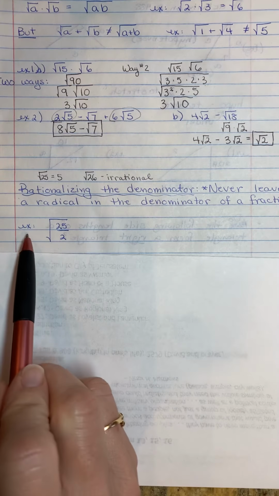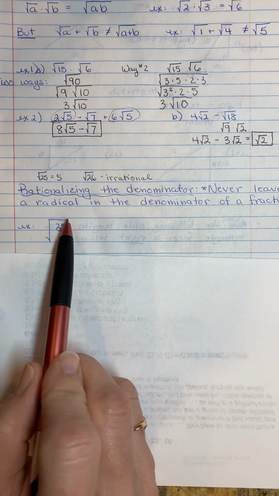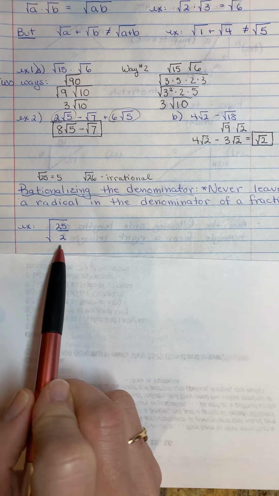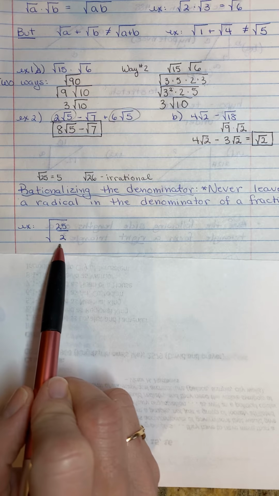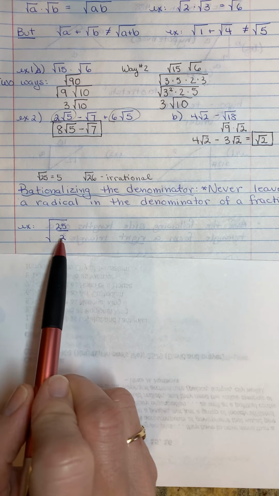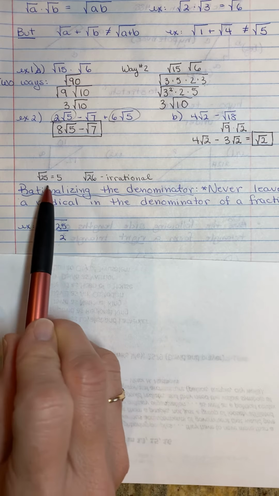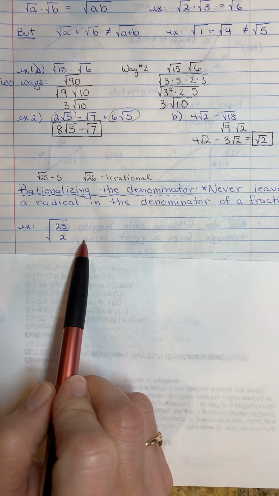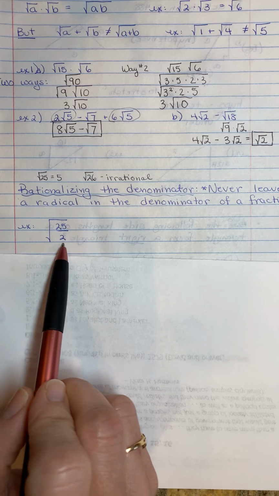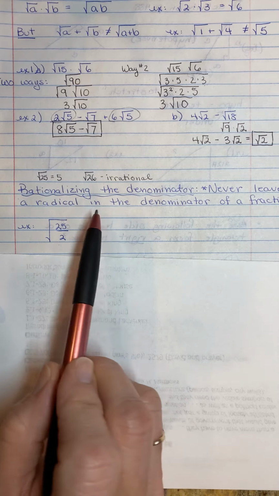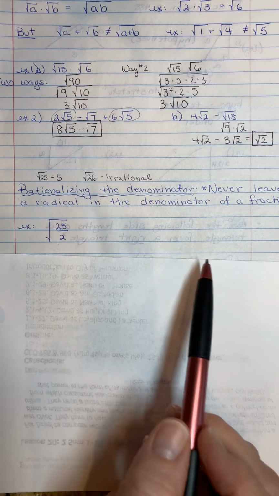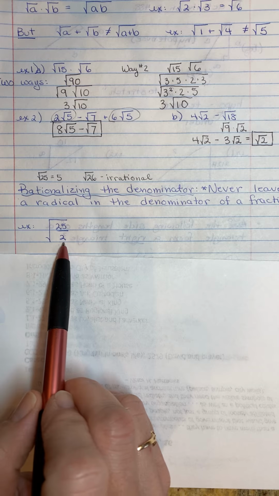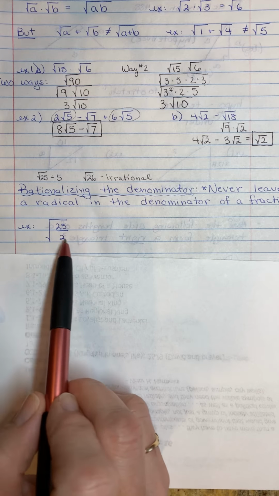Here's the example. We have the square root of 25 over 2. So you did a few problems like this before. You did problems where the bottom number was a perfect square and you could just square root it and get a whole number. They purposefully did not give you problems like this because this is a new technique that we have to do. So the first thing that I do is I say, hey, can 25 over 2 be simplified? Nah, that's 12.5.